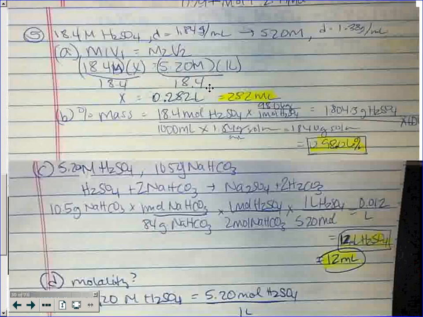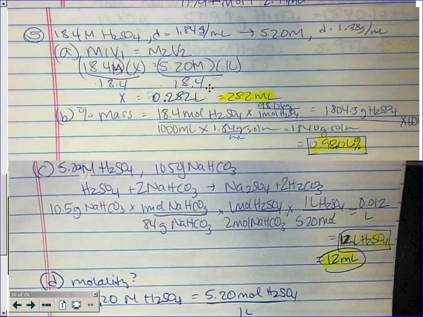Okay, can someone tell me the data? Because I don't have my phone. I don't have the problem set right here. What does it say for number 5? Never mind. Concentrated sulfuric acid, 18.4 molar, has a density of 1.84 grams per milliliter. After dilution with water to 5.20 molar, the solution has a density of 1.38 grams per mL. Calculate the volume of the concentrated acid required to prepare a 1 liter solution of the 5.20 molar acid.